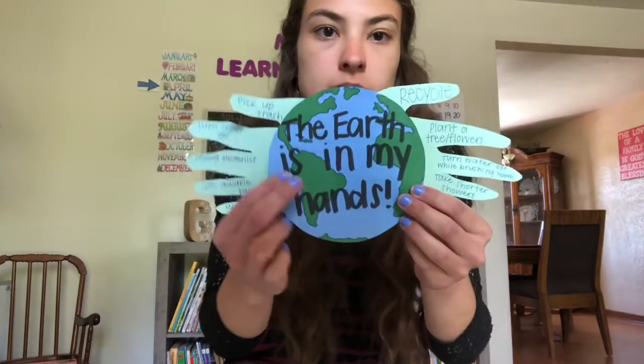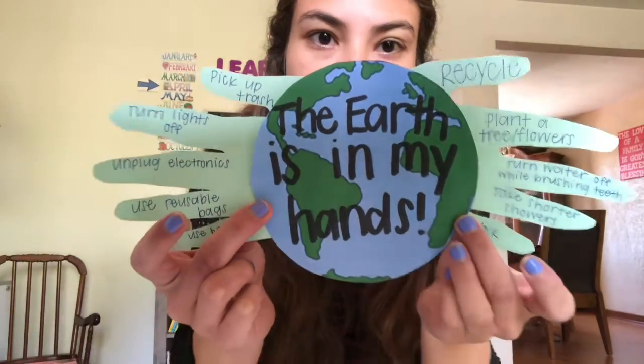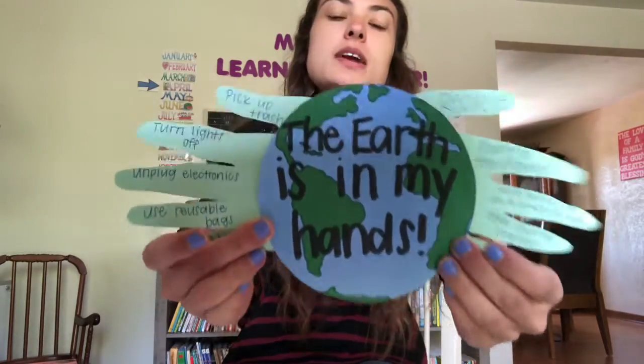So this is what it ends up looking like. It says "The earth is in my hands," and we have 10 different ideas on how we could save the earth. So my first one is to pick up trash. So I could go outside and pick up trash that I see. If you ever see trash outside, go ahead and just pick it up. So then we know that animals are not eating them as well.